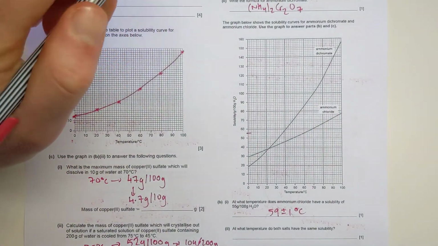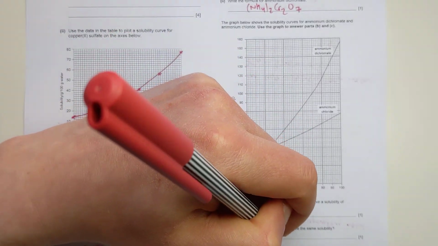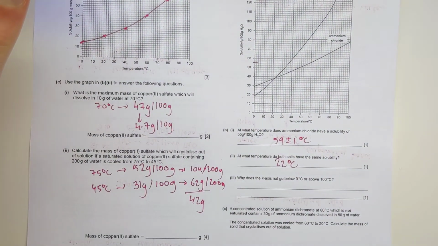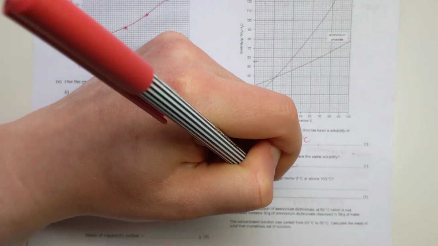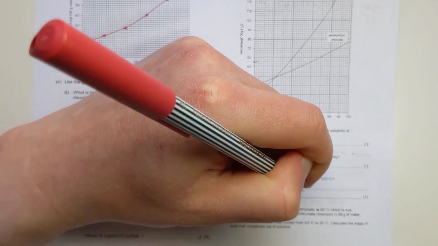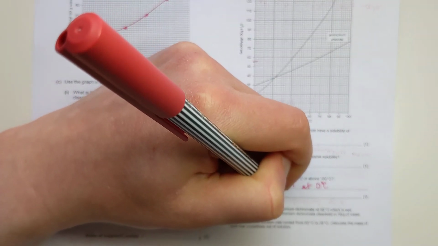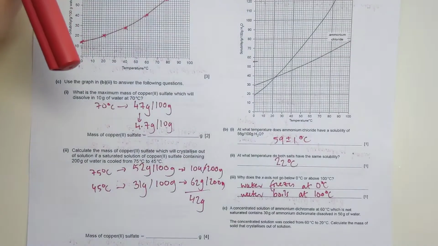At what temperature do they both have the same solubility? You're just looking for where they cross over. That's pretty much at exactly 22 degrees C. Why does the x-axis not go below 0 degrees or above 100 degrees C? Simply because water freezes at 0 and water boils at 100. So you'd have a tough time getting anything to dissolve at that point.